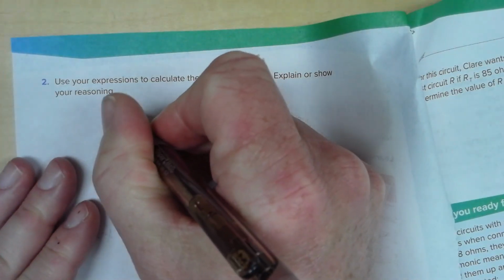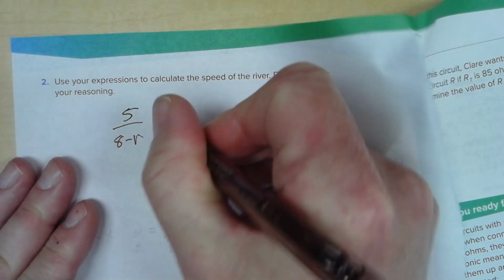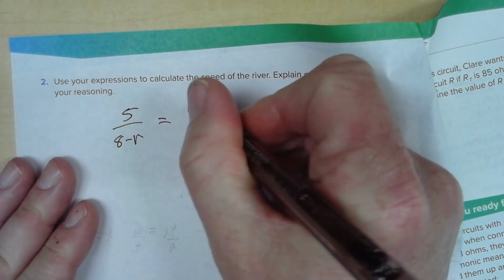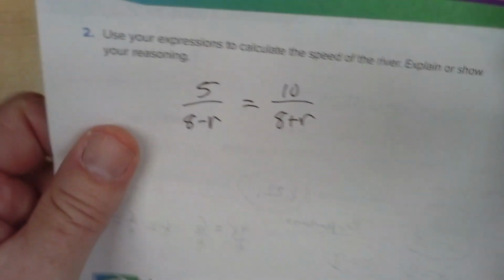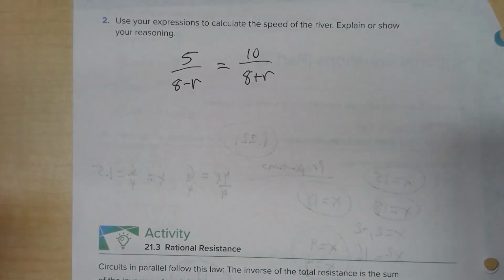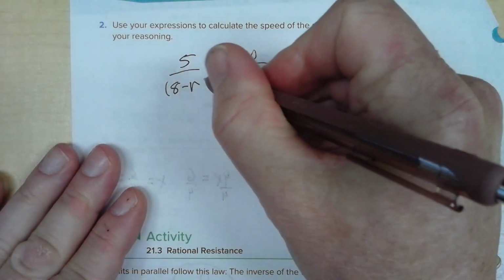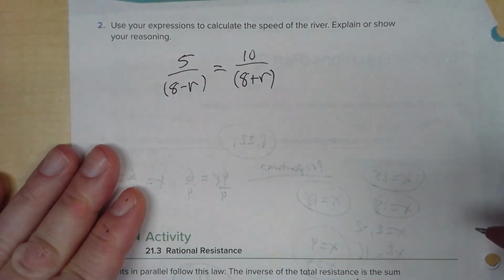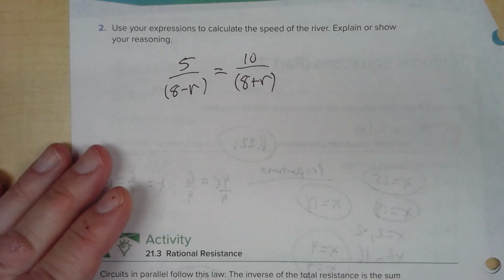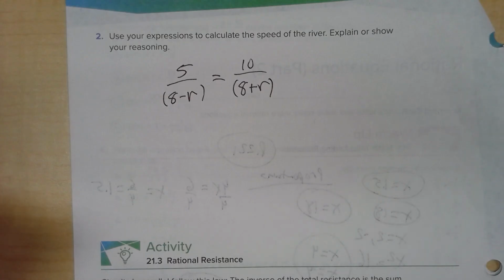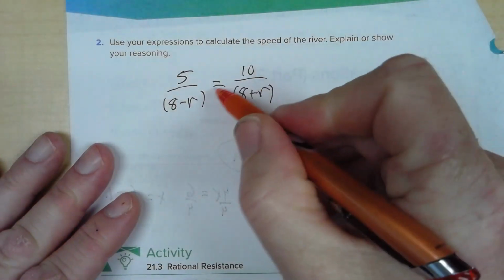5 over 8 minus R is equal to 10 over 8 plus R. All right. Now the number one thing with these fractions is you got to remember to put them in parentheses. It's Halloween season, so I guess I got doing brown and doing orange here.